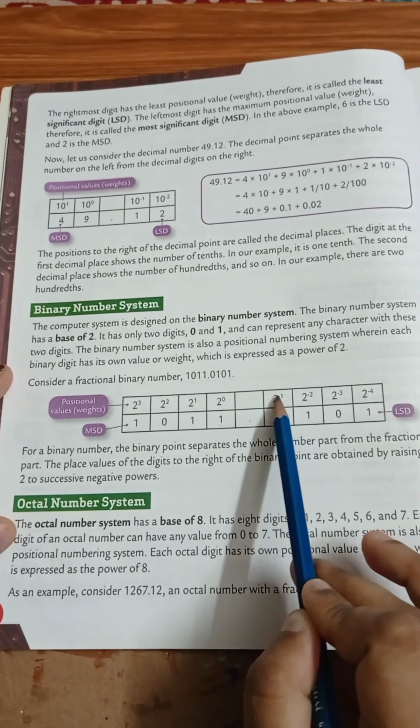Next, the positional value of 6 is 8 to the power 1. Next, the positional value of 2 is 8 to the power 2. Next, the positional value of 1 is 8 to the power 3. And in case of the fractional part, the positional value of 1 is 8 to the power minus 1, and the positional value of 2 is 8 to the power minus 2.